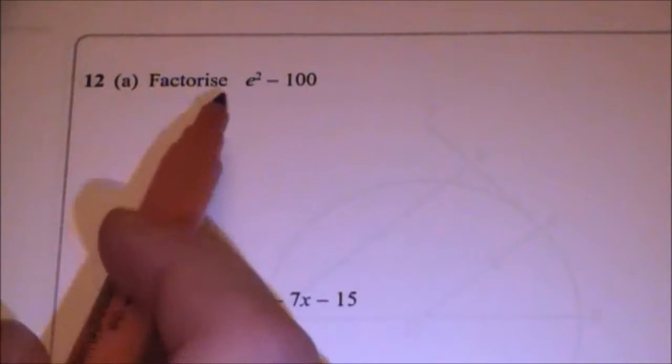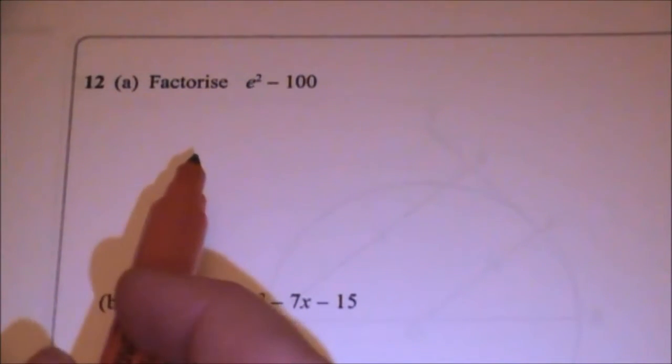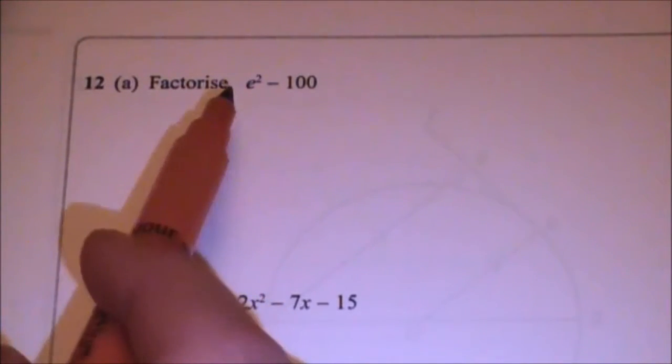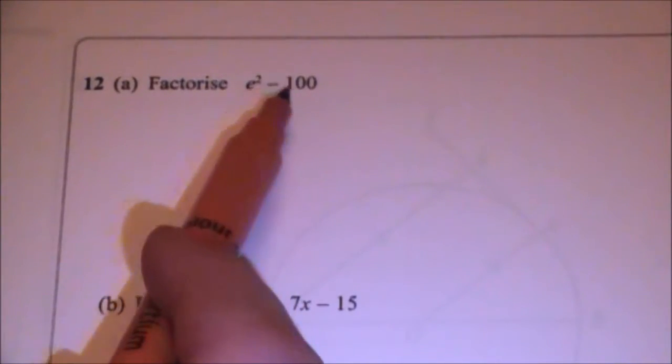12a is factorise e squared minus 100. Now this is all about spotting something called the difference of squares. It's called the difference of squares because e squared is a squared number and 100 is a square number, and you're taking them away from each other. So it's difference of squares.